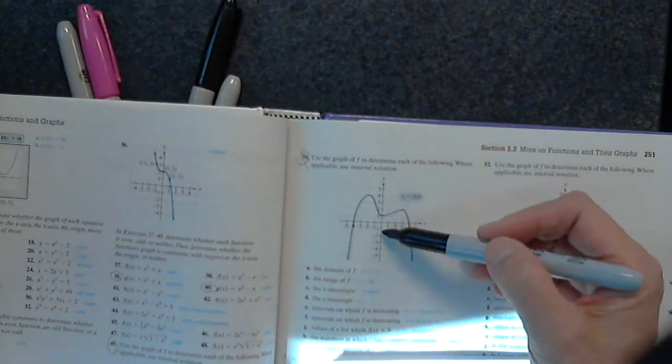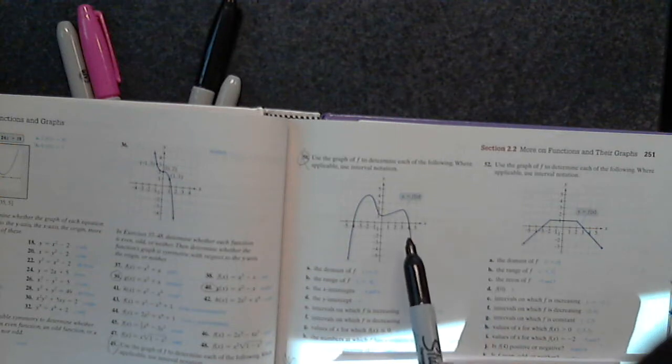Part F, intervals on which the function is decreasing. We're not talking about the y values. We're talking about the x values for which the function is decreasing. Negative 2 to 0. Very good. From negative 2 to 0, the function is decreasing. 3 to infinity. Awesome. We're not talking about the y values. We say between 3 and infinity. Good. Values of x for which f of x is less than or equal to 0.